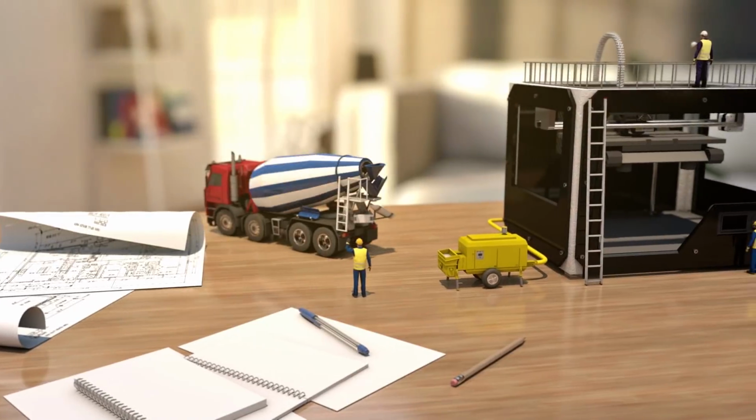On today's show, we're talking Simplify 3D. Stick around.